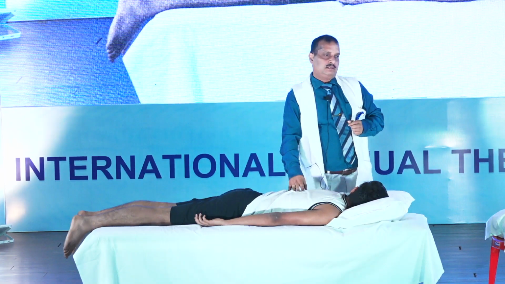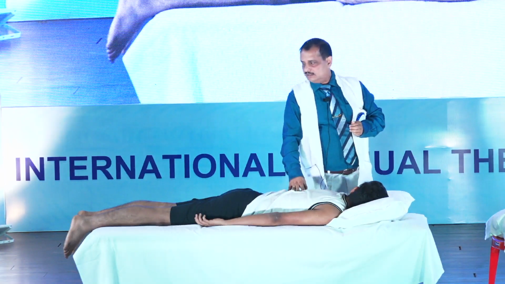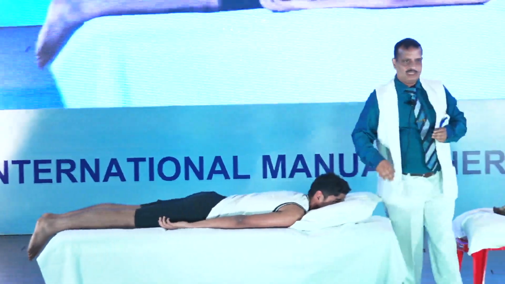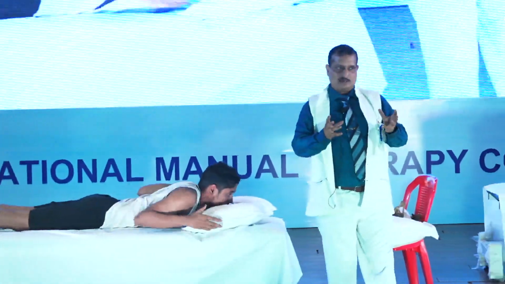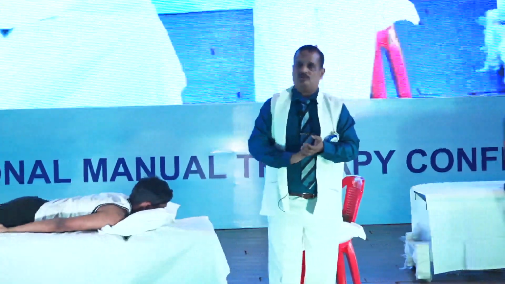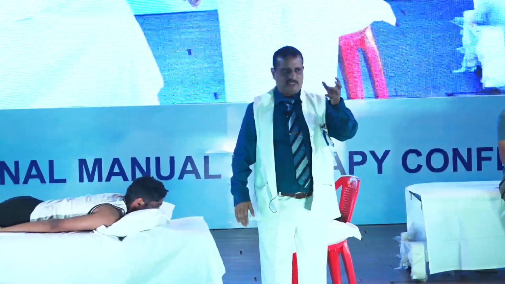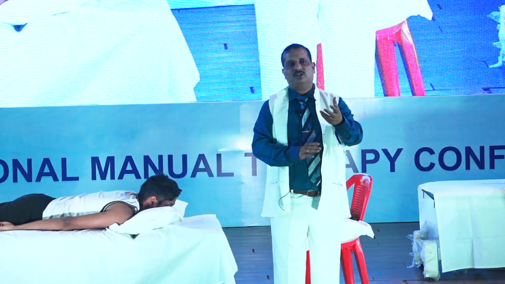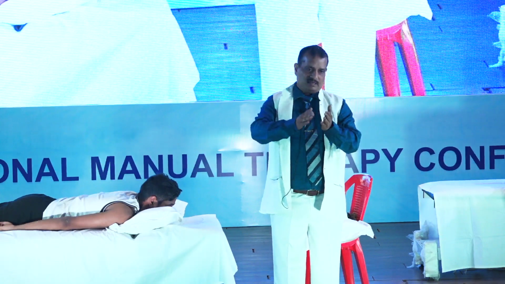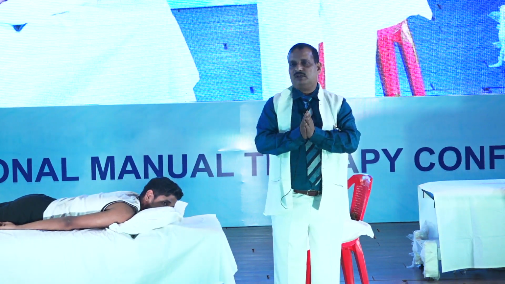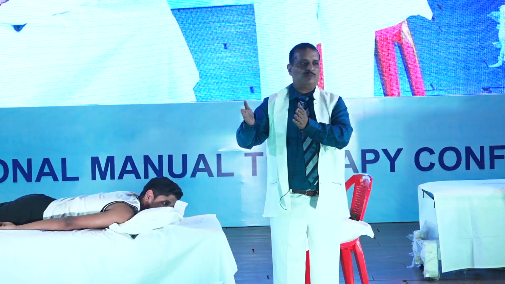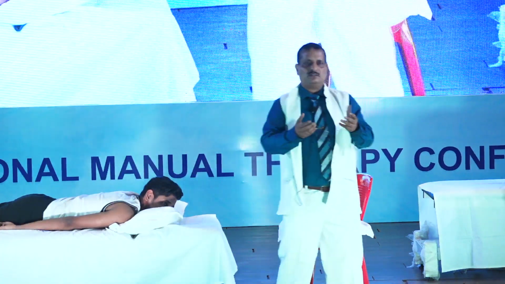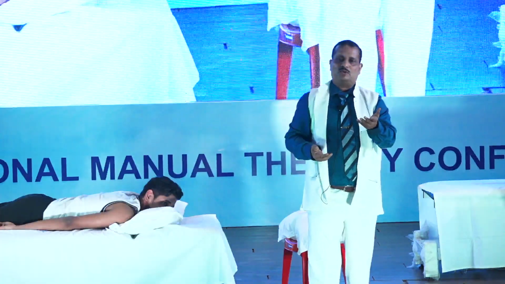piriformis muscle dysfunction. And what you have to do is, as I told you initially, in manual therapy principle, we are looking for 3 components. The passive component, that is the stability model. Passive component corrections first. Next, active component corrections. Next, neural component correction.